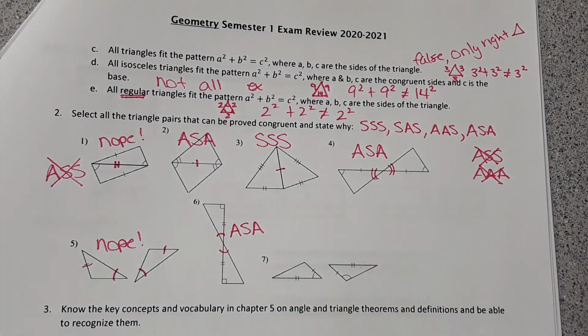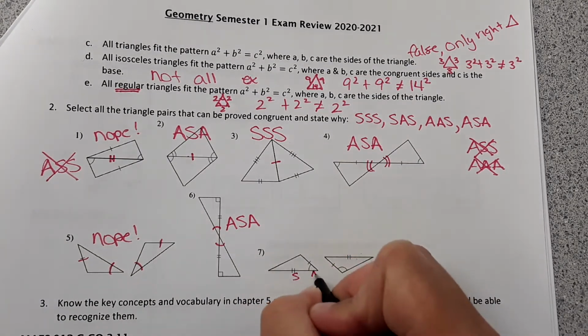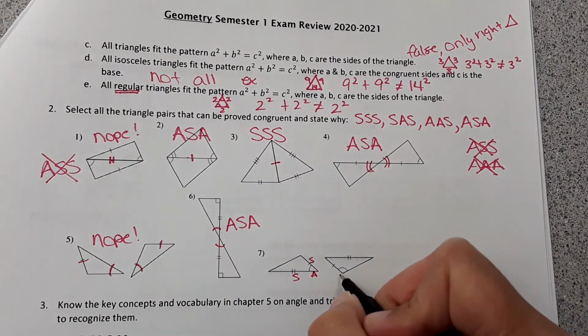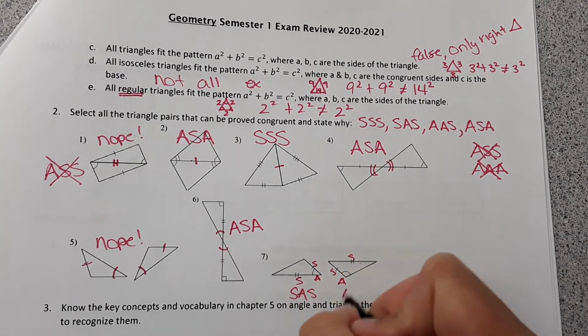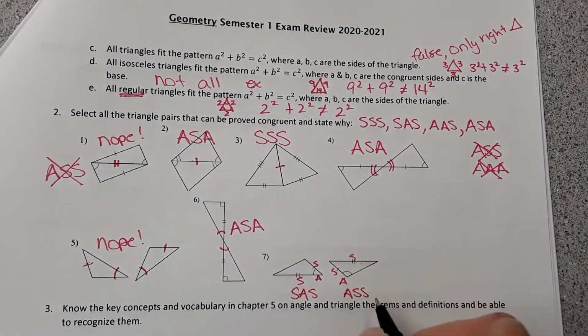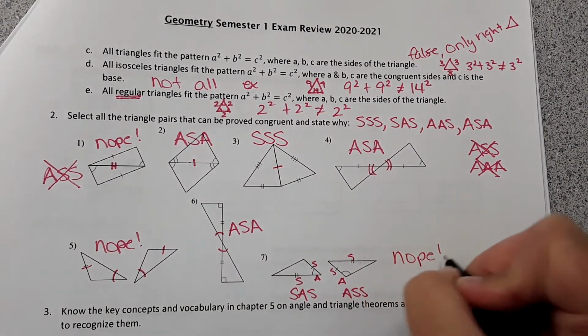And 7 is a trick. For this one, you have side, angle, side, and then you have angle, side, side. They don't match, so therefore, no. Nope.